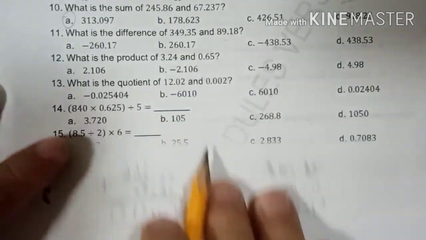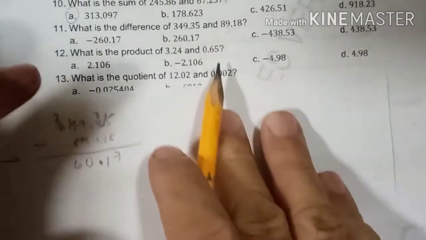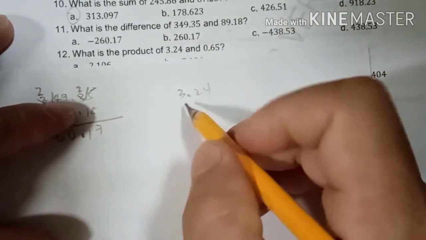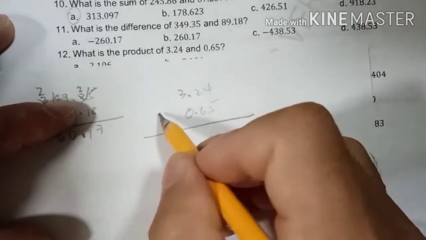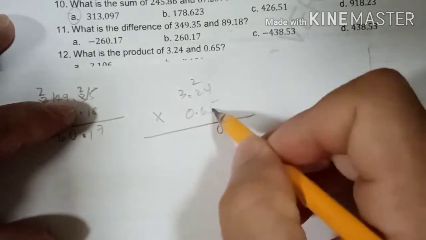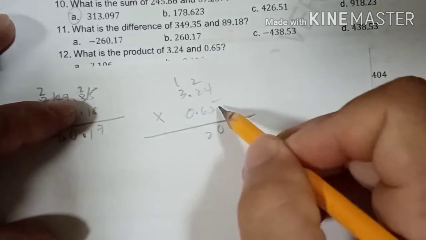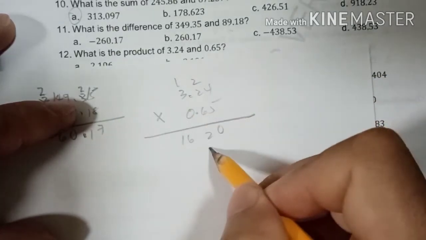Number 12. What is the product of 3.24 and 0.65? So when you multiply decimal times 0.65, you multiply as what you had learned from your elementary. 5 times 4, that's 20. 2, 5 times 2, that's 10. Plus 2, 12. Carry 1. 5 times 3, 15. 16. Plus 1, 16. 6 times 4, 24.